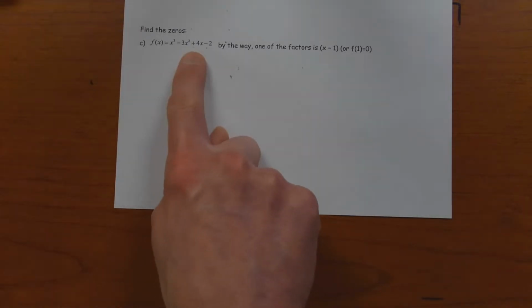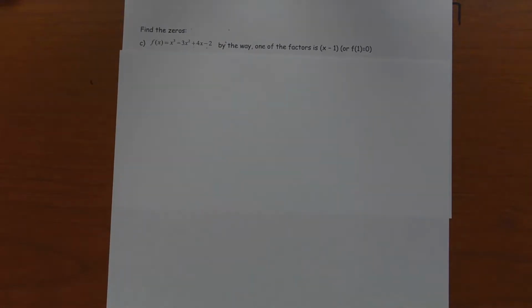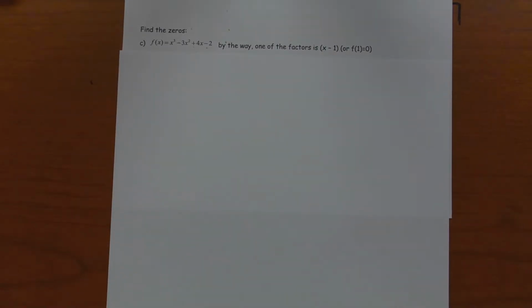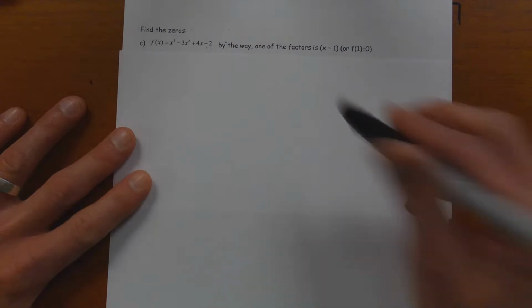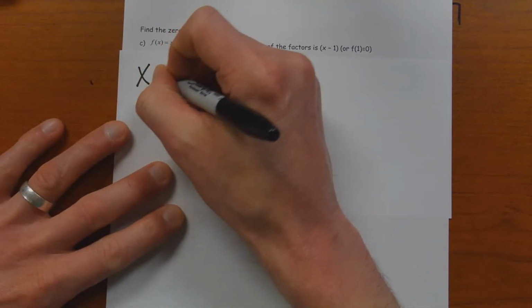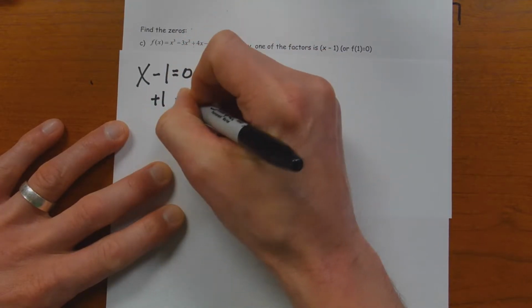If you tried to factor by grouping here, you'd probably notice this is weird. This one isn't quite working the way the previous example did. That's because that one can't factor by grouping. If they give you a factor, they want you to use it. Here's what we could do. We could set x minus 1 equal to 0. Remember, when they give you a factor, set the factor equal to 0 and solve for x.